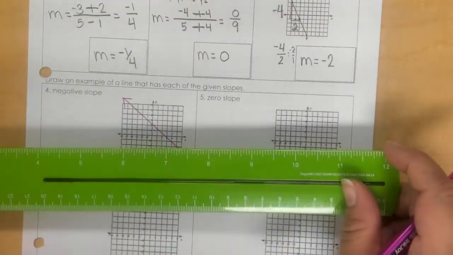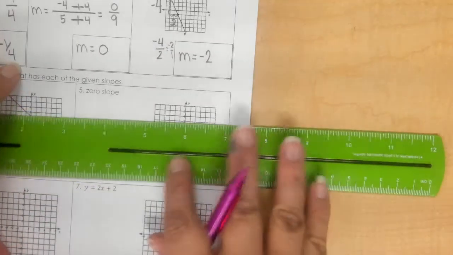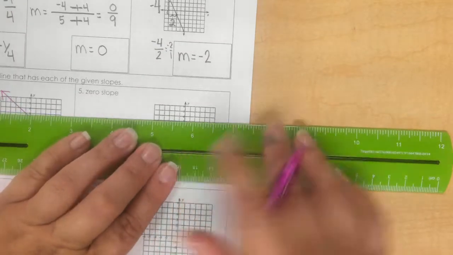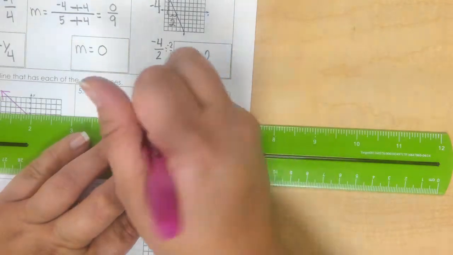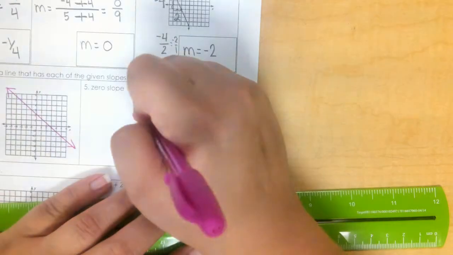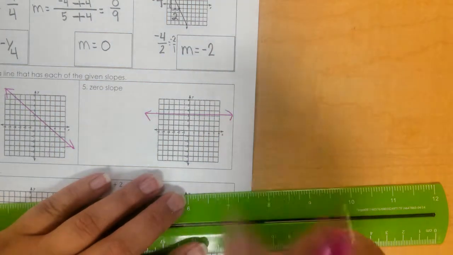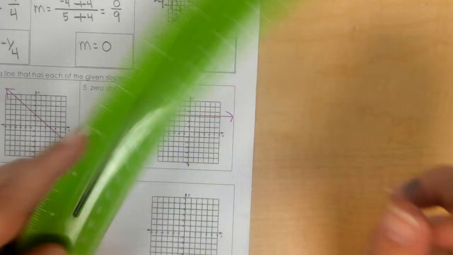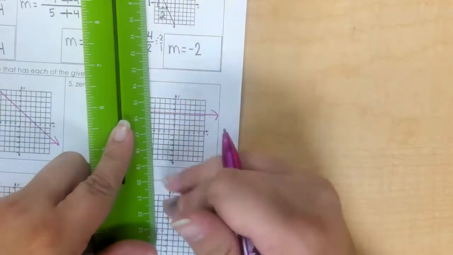Okay? For 0, 0 slope is just left to right. So anywhere on the graph you want to go left to right, you would just go left to right. And that's 0. If it asked you to do undefined, you would go up and down. Okay?